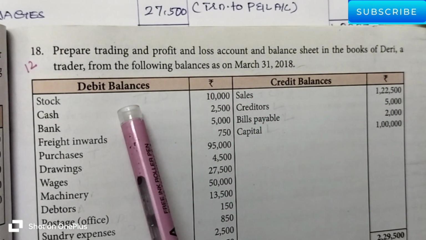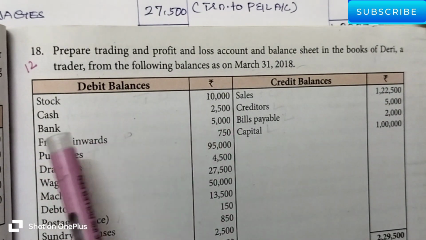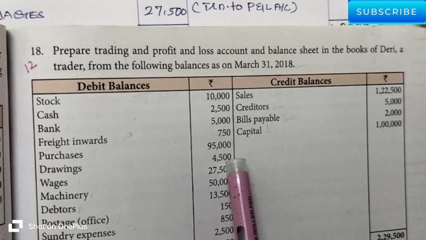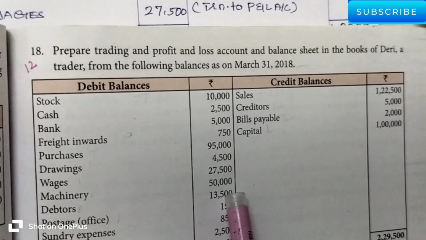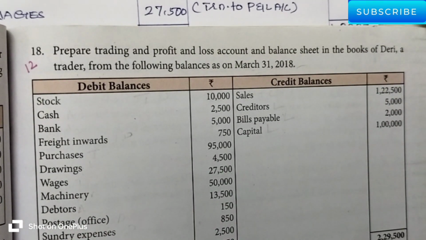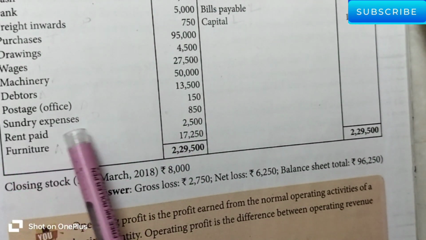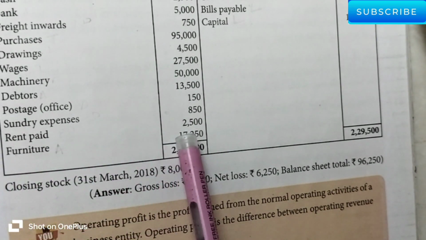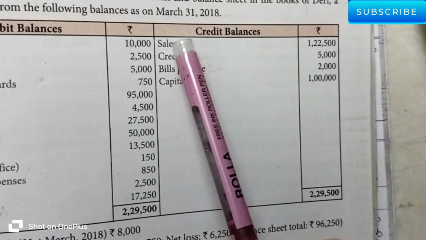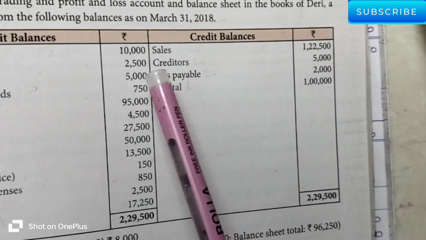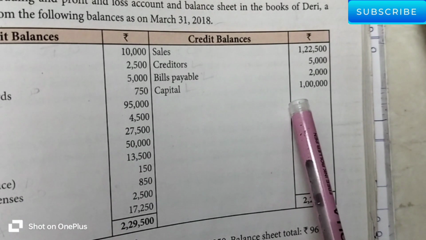We have to read the given information, that is: stock 10,000 rupees, cash 2,500, bank 5,000, freight inward 750, purchases 95,000, drawings 4,500, wages 27,500, machinery 50,000, debtors 13,500, postage and office expenses 150 rupees, sundry expenses 850 rupees, rent paid 2,500 rupees, furniture 17,250, sales 1,22,500, creditors 5,000 rupees, bills payable 2,000 rupees, capital 1 lakh rupees.